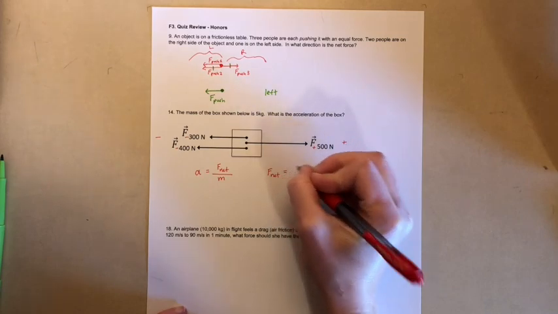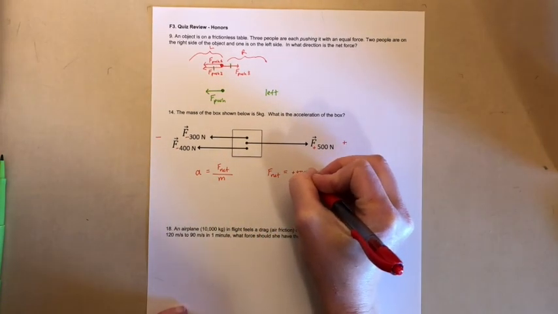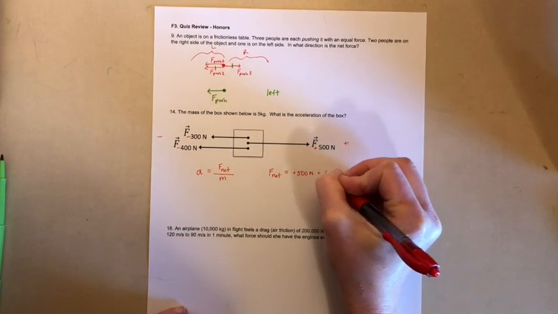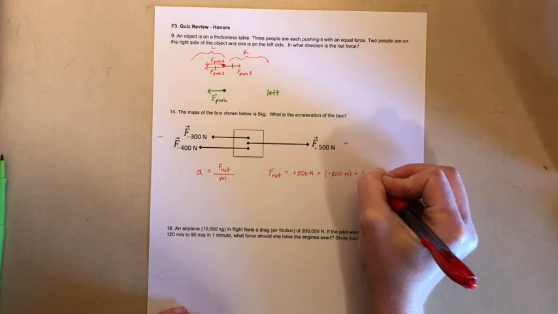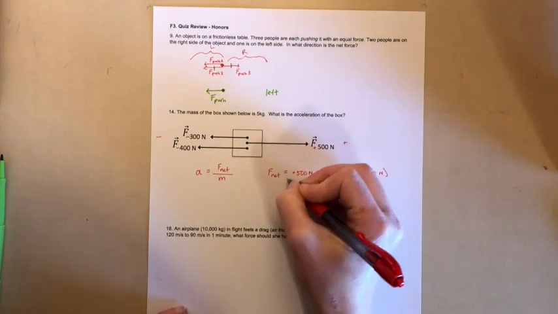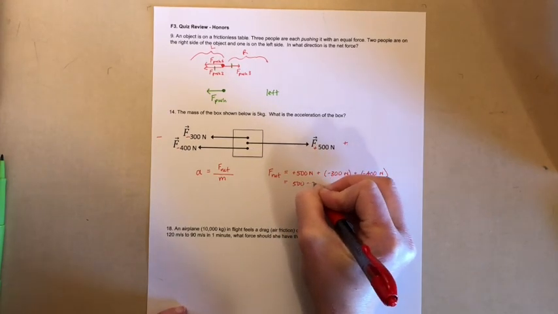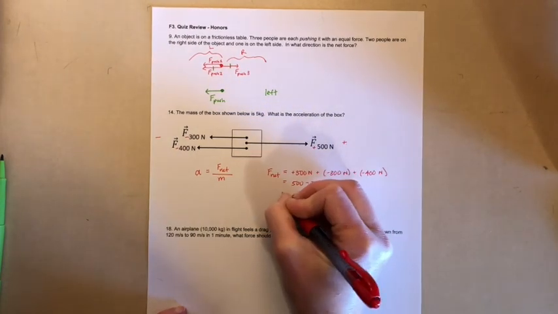So for the net force, I'm going to add these all together now. I have positive 500 newtons plus a negative 300 newtons plus a negative 400 newtons. Or you can think about adding the negative as just subtracting. So 500 minus 300 minus 400, all in newtons.